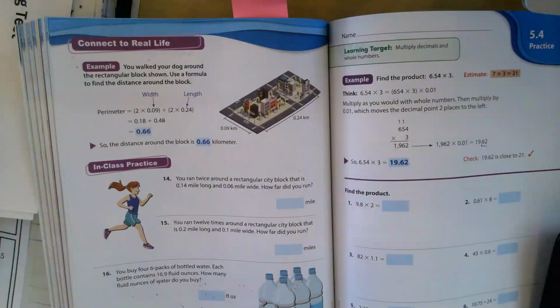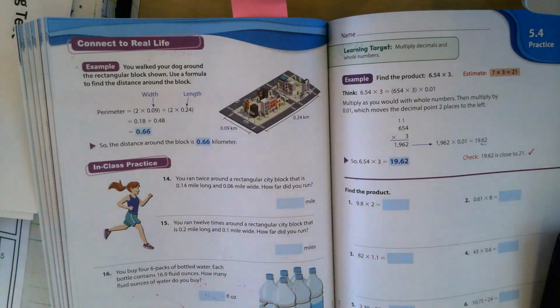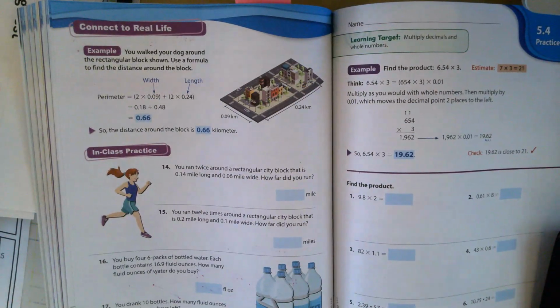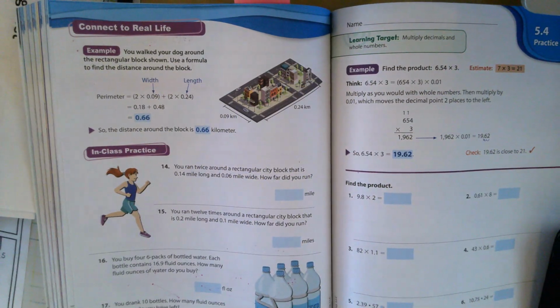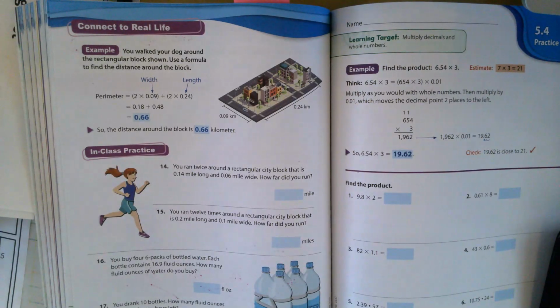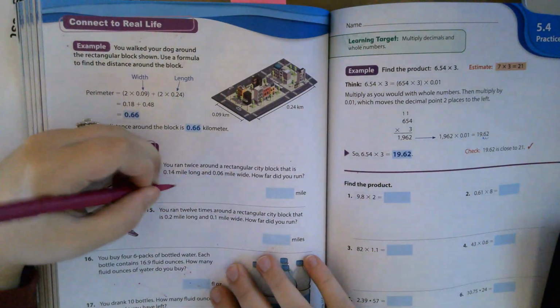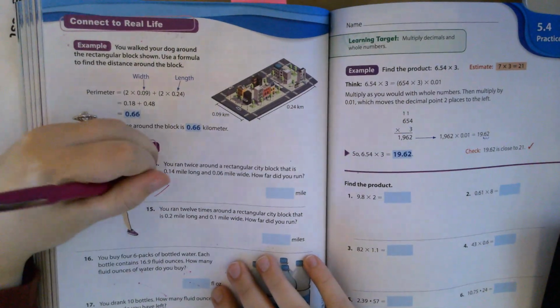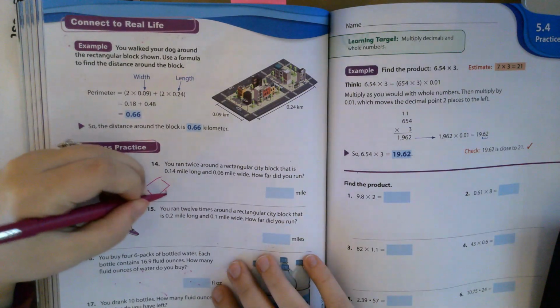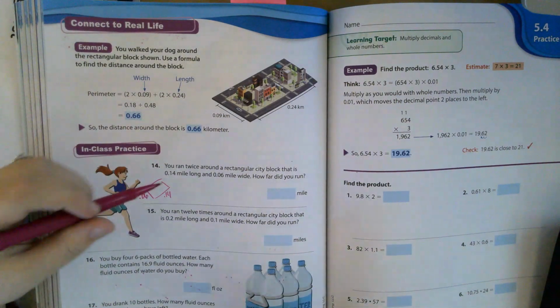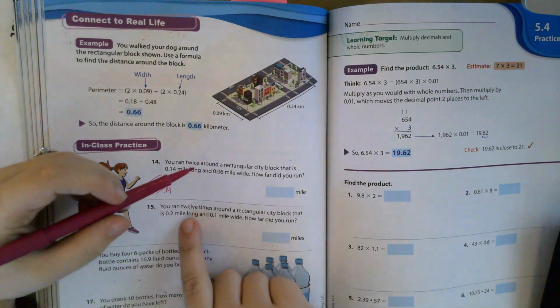Alright, you ran twice around a rectangular city block that is 14 hundredths of a mile long and 6 hundredths of a mile wide. How far did you run? So you ran around the rectangular city block. So this whole thing is 0.14 on this side and 0.06 on this side. So 0.06 plus 0.06 is what?